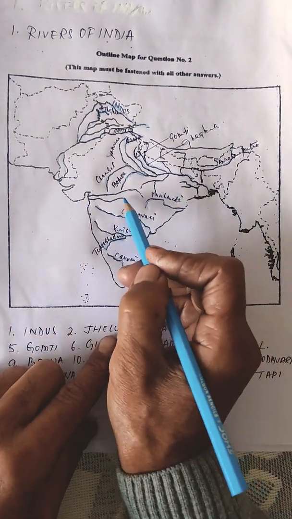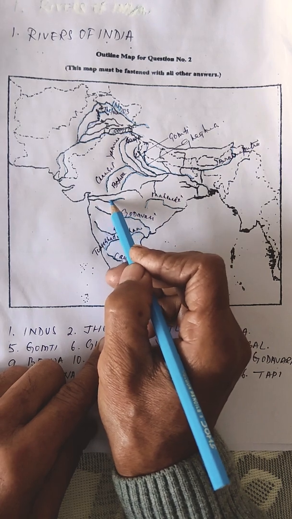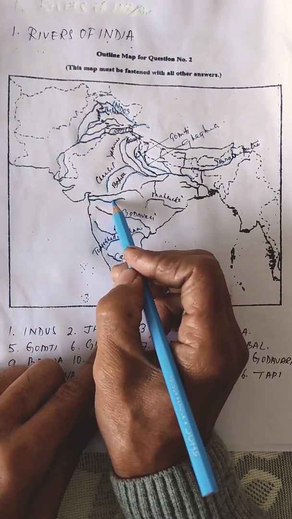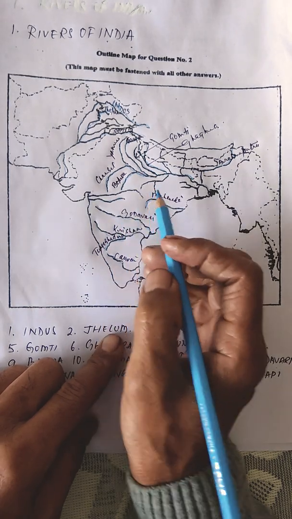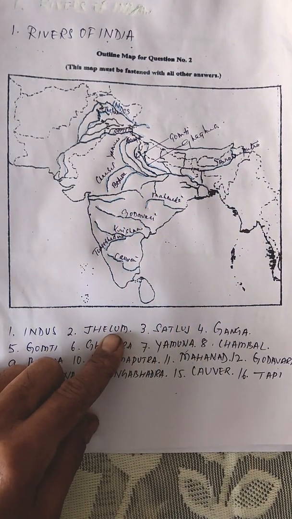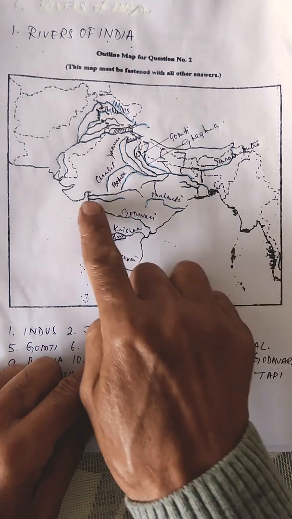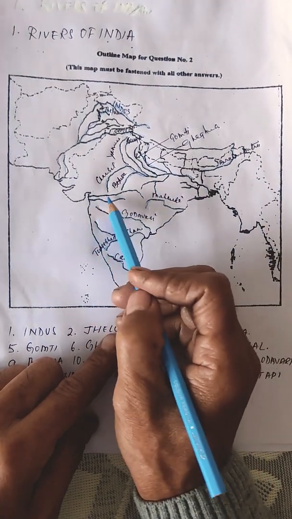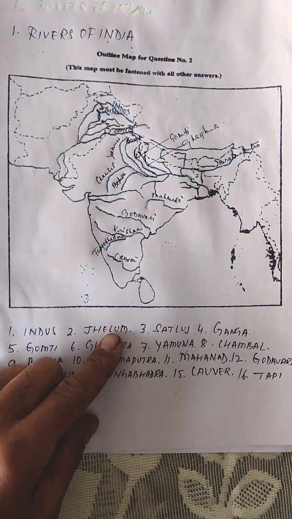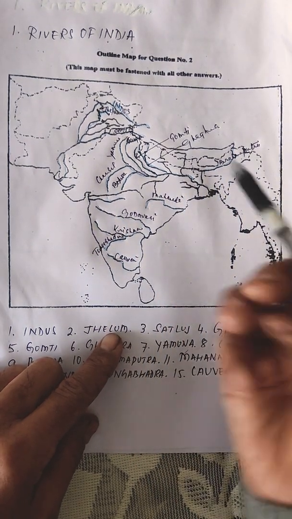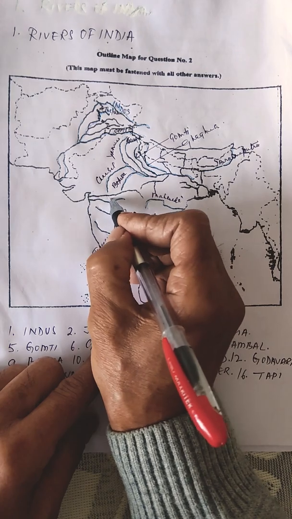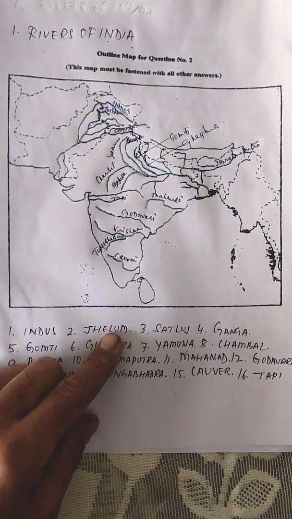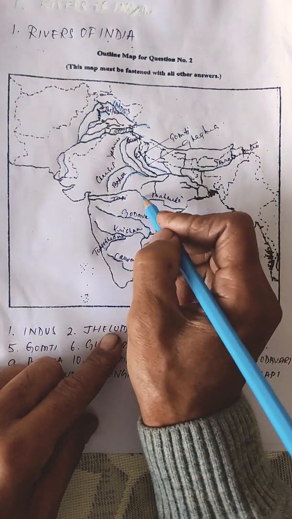And now there are 2 west flowing rivers. The first one, lower one, smaller one, is your Tapi. Tapi flows through this fault line of this block mountain range, north of Ajanta, south of Satpura, in between Ajanta and Satpura range it flows. So this is Tapi. So I can write the name on the river, okay, not below. So this is another famous river.